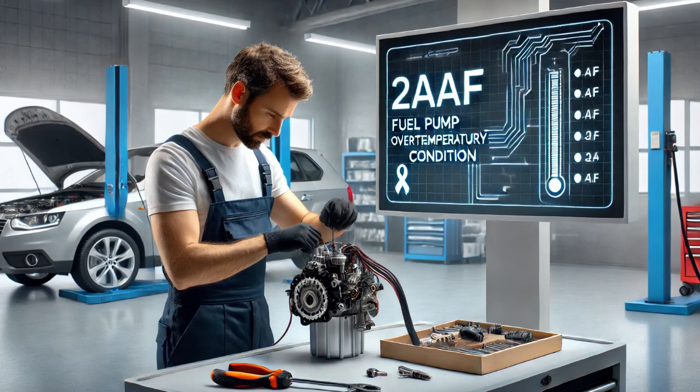A properly functioning fuel pump is critical for delivering the right amount of fuel to the engine at the correct pressure. When the pump fails, it can cause issues such as poor engine performance, hard starting, or even engine stalling. To resolve the issue, I replaced the faulty fuel pump with a new one.